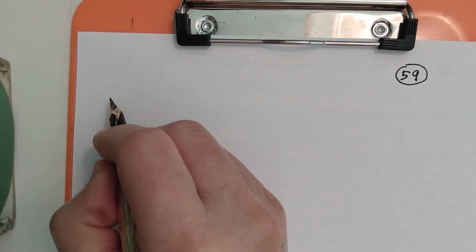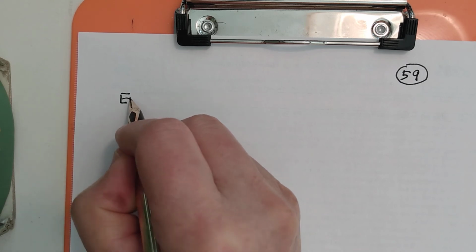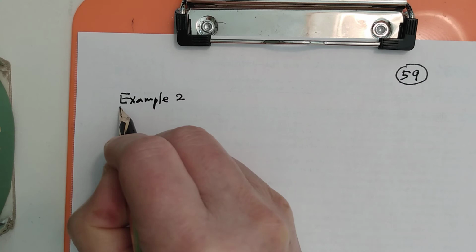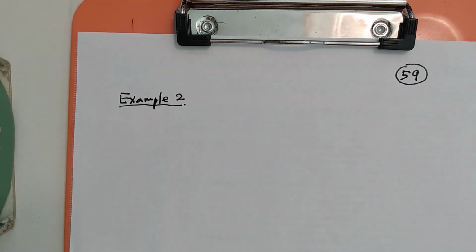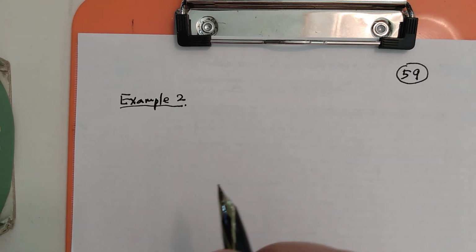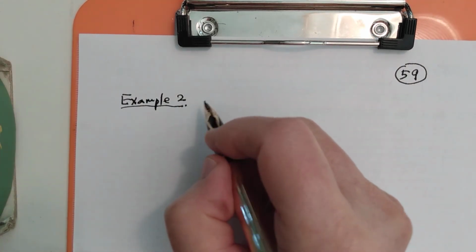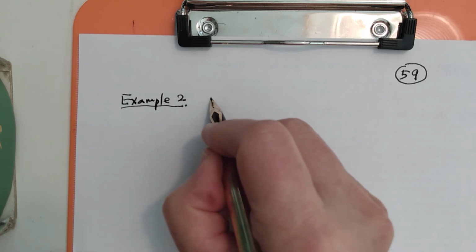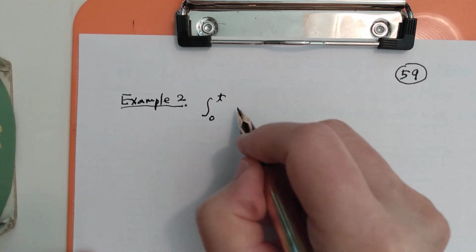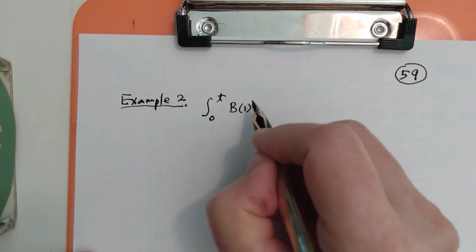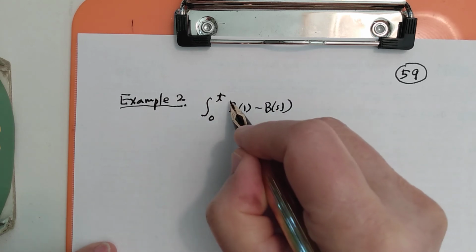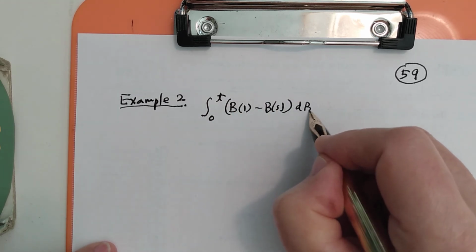So this is example 2. Example 2 is the integral from 0 to t of (B_1 minus B_s) dB_s.